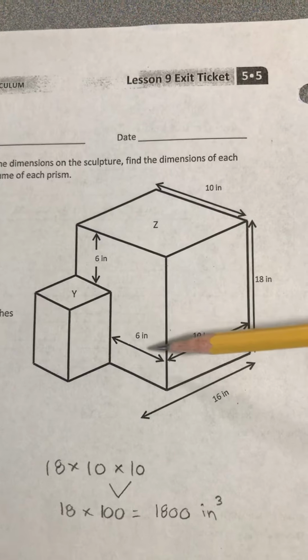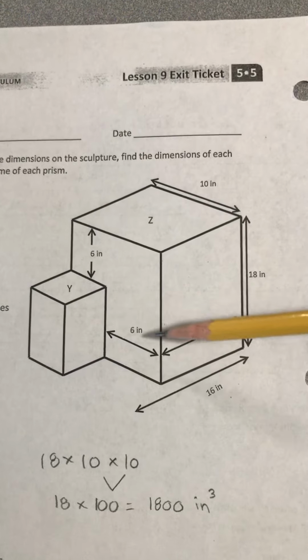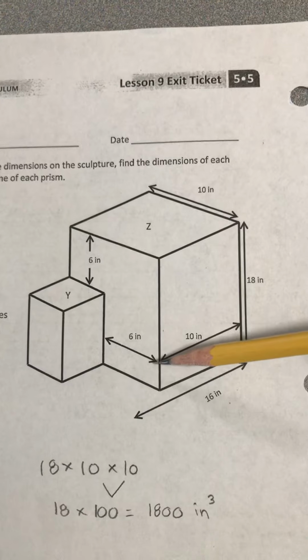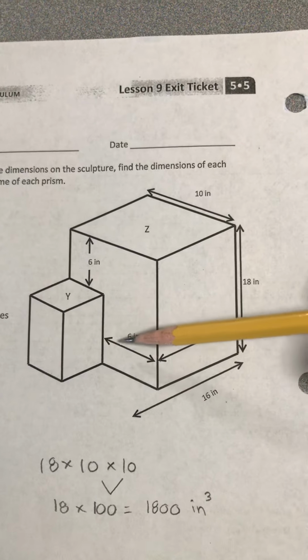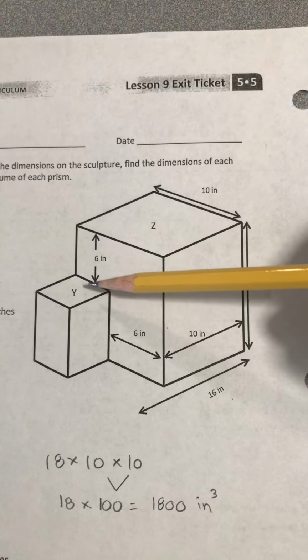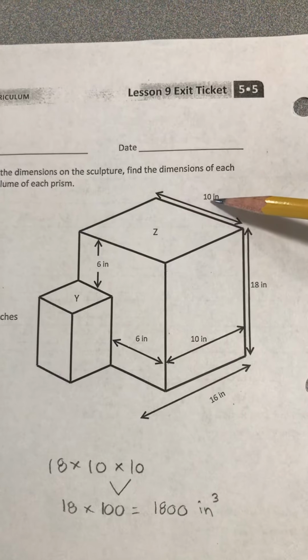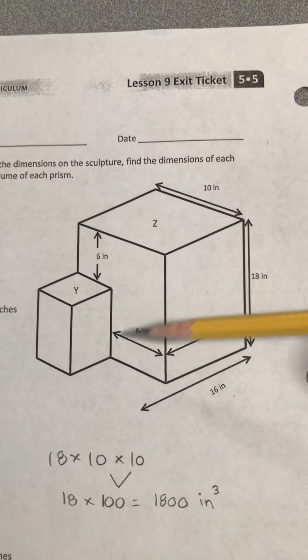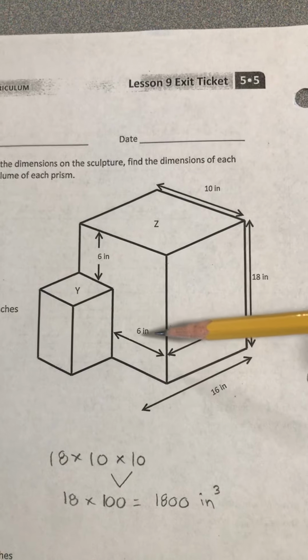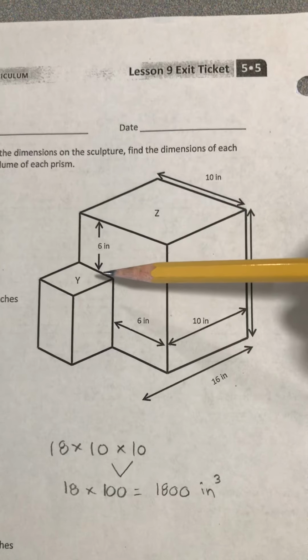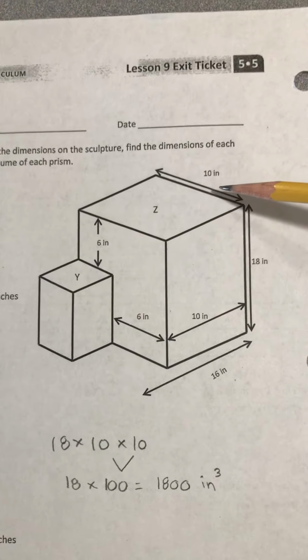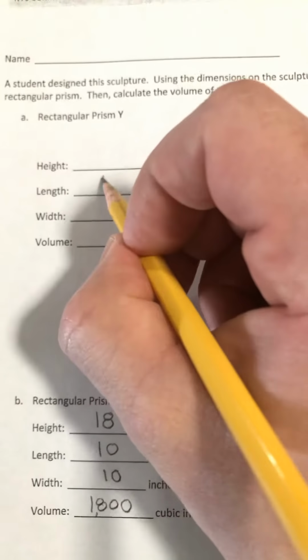So if we look at this piece of information right here, it tells us from this point to this point it's going to be 6 inches. So in order to find the length of prism Y, you take the length of prism Z, subtract this gap of 6 inches, and that will give you your length for prism Y. So it's 10 minus 6 is 4 inches. So for your length, you should have gotten 4 inches.